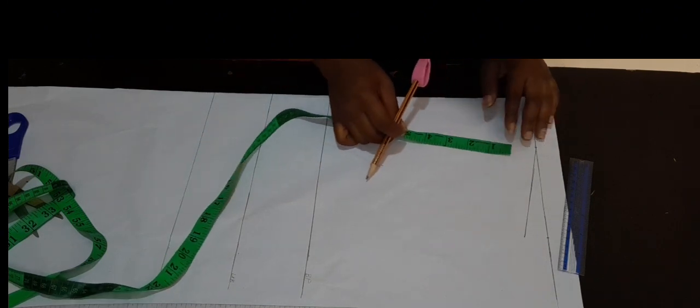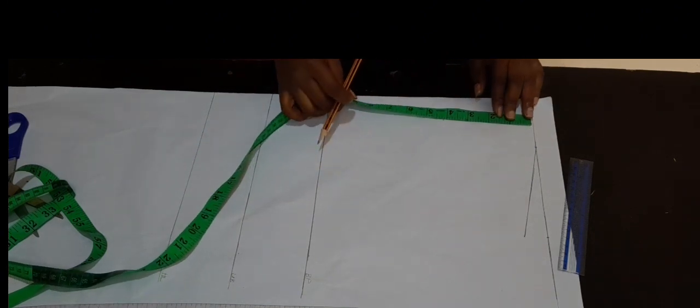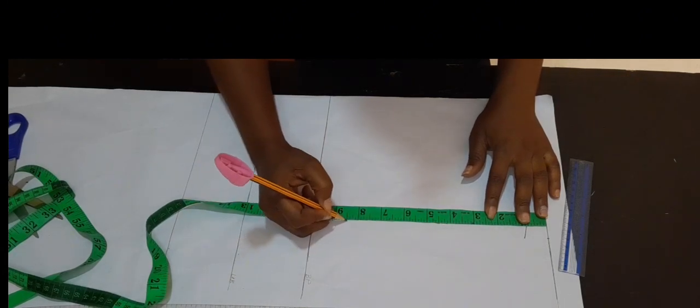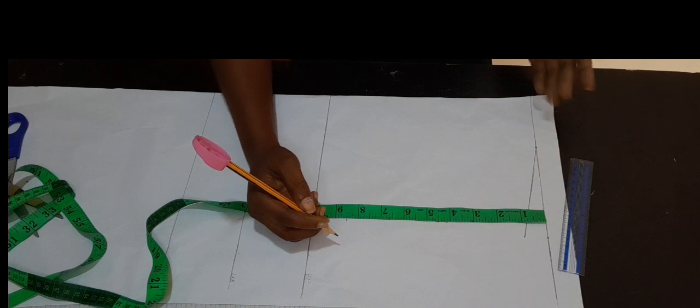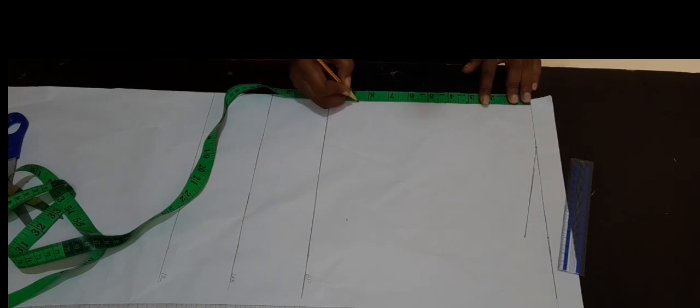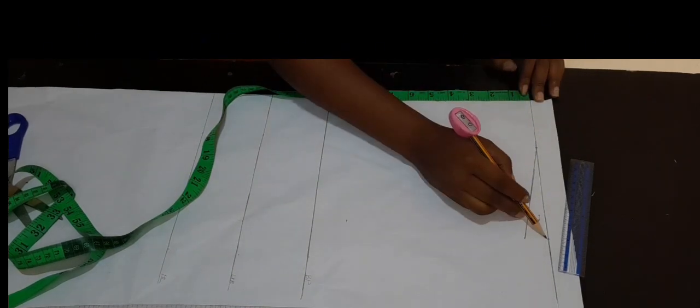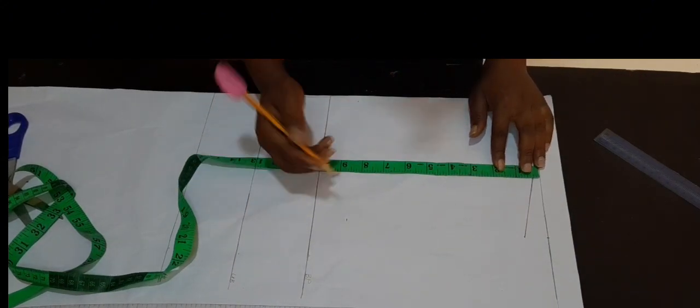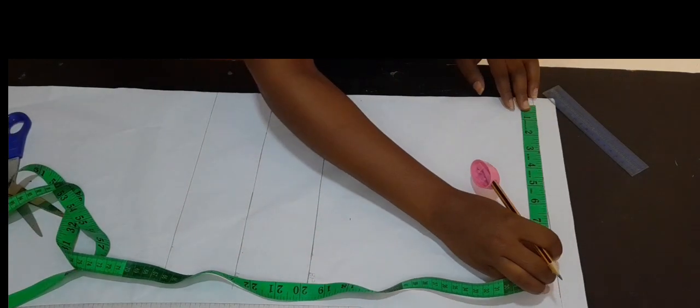After which, I'm going to take my chest line. Your chest line has its own calculation. Please visit my previous video to know how to calculate your chest line. But if you don't want to do that, another way of getting your chest line is your shoulder measurement. You come down from the starting line and place your shoulder measurement. This is a freehand way of taking your chest line if you don't know how to calculate it the other way.